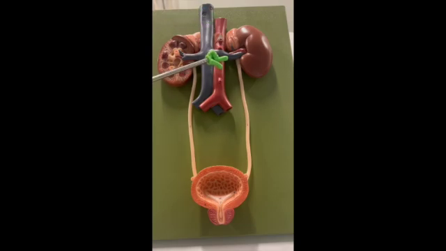Remember this: the renal artery brings blood into the kidney for filtration and the renal vein carries the cleaned blood out of the kidney. This continuous blood flow is essential for the kidneys to filter the blood and maintain homeostasis.